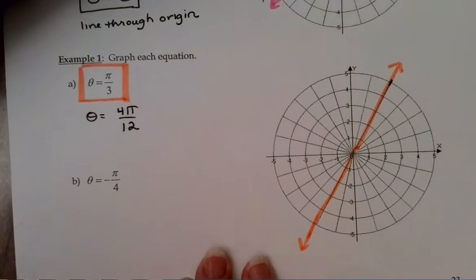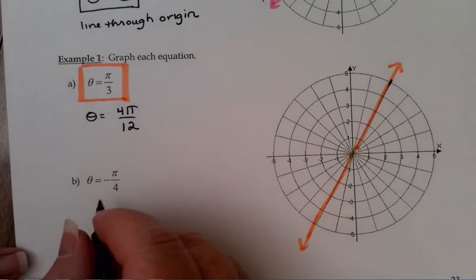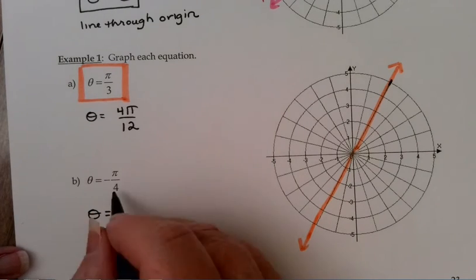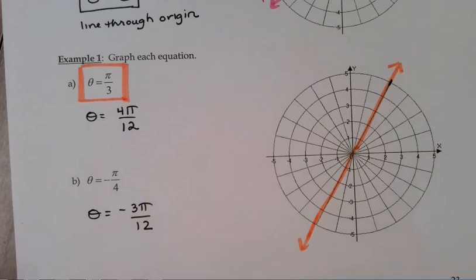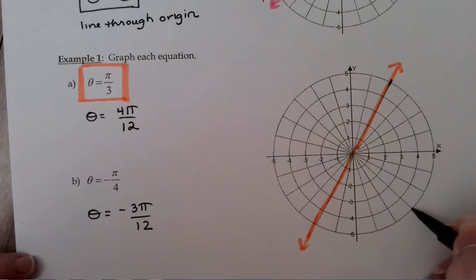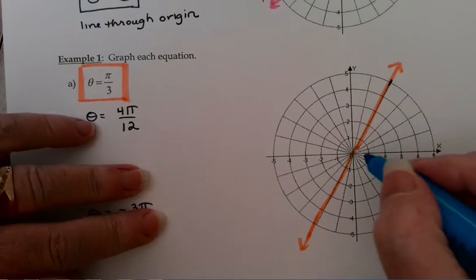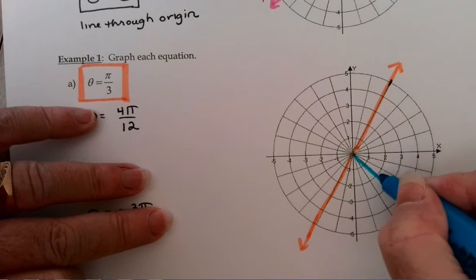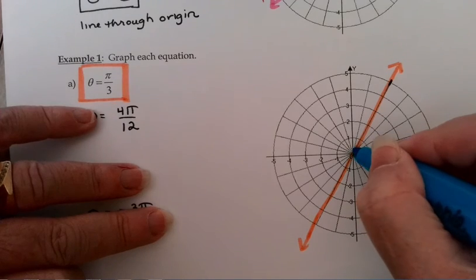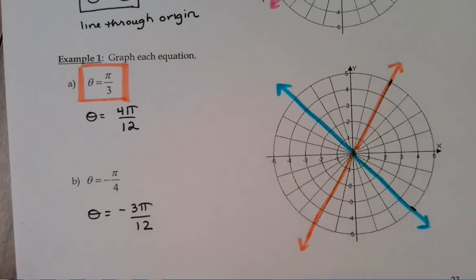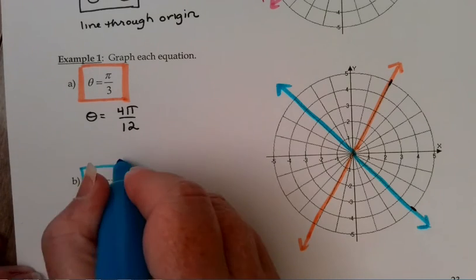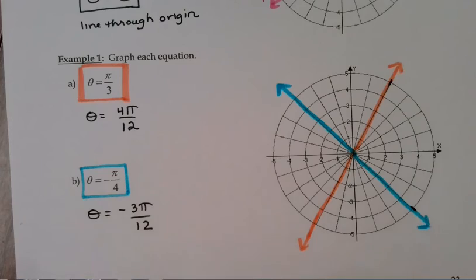Our second equation, theta equals negative pi over 4. Again, it's going to be a line through the origin. That would be negative 3 pi over 12. So that's going to go, let's see, negative 1, 2, 3 right here. And if I draw that line through the origin, it'll look like that. And there's my theta equals minus pi over 4. So, fairly easy to deal with, lines through the origin.